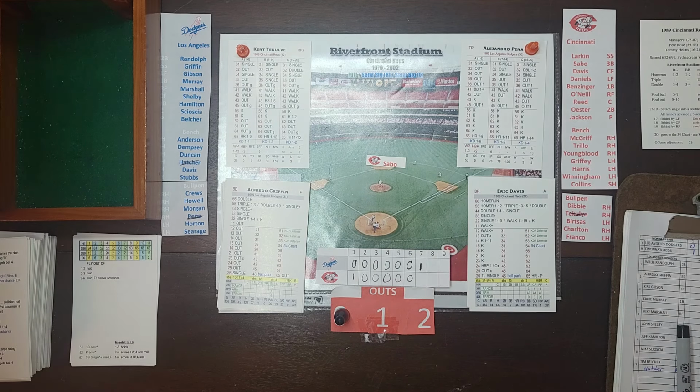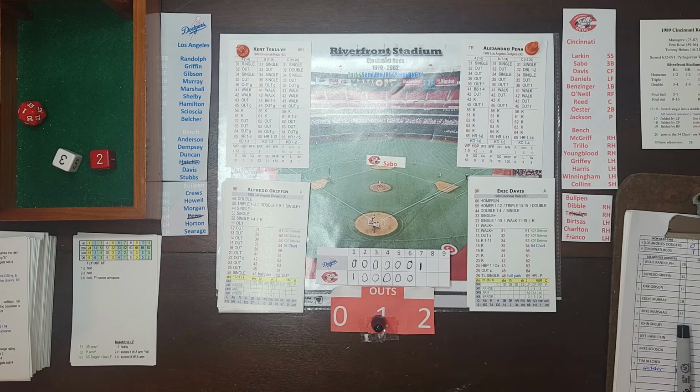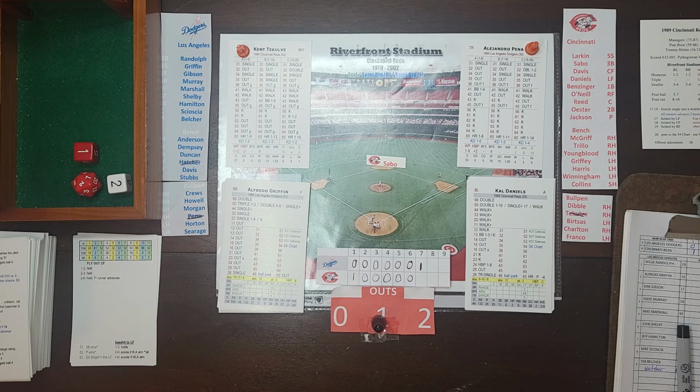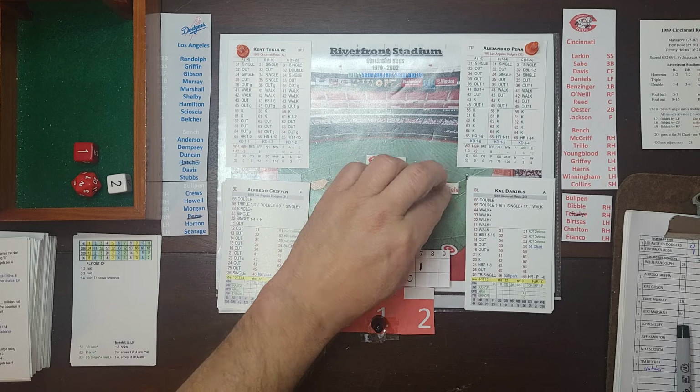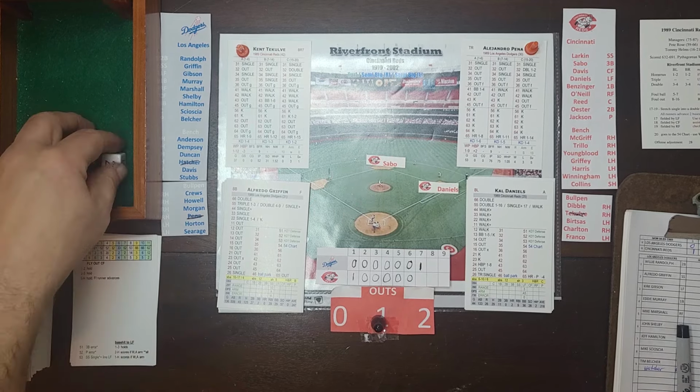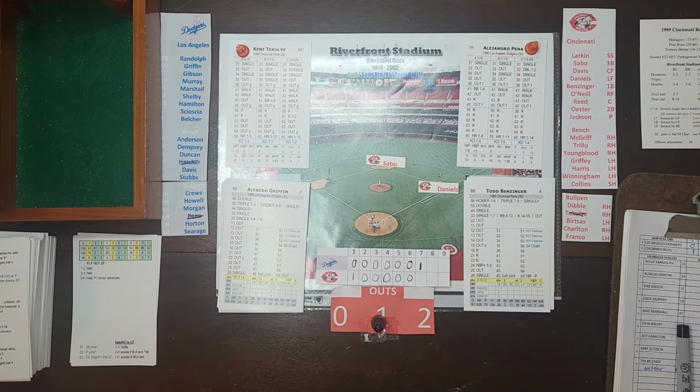Davis is your batter. 23, and that's a strikeout. Big strikeout there. Davis has struck out twice since hitting the home run. 1 out now for Cal Daniels. 12, and that's a walk to Daniels. So Cal Daniels will draw the base on balls. And now it's the Reds with some base runners. First and second, 1 out for Todd Benzinger.